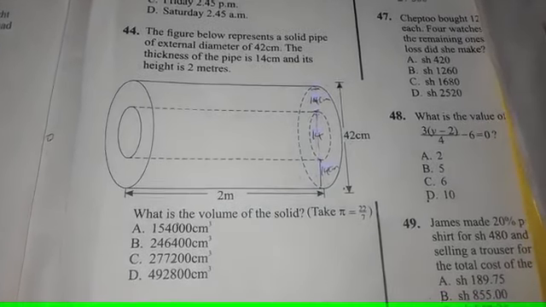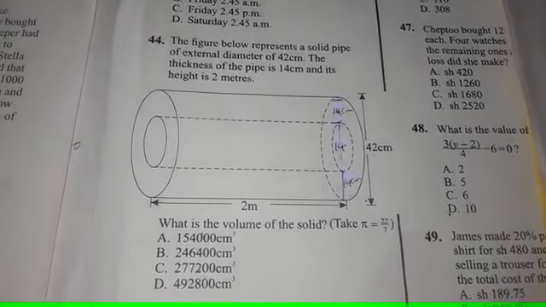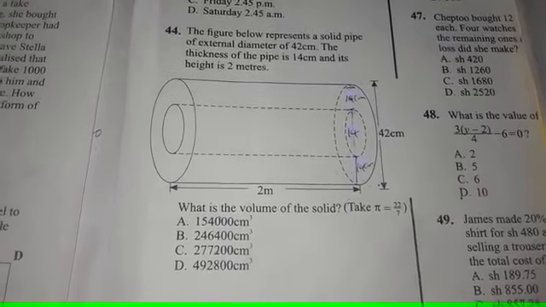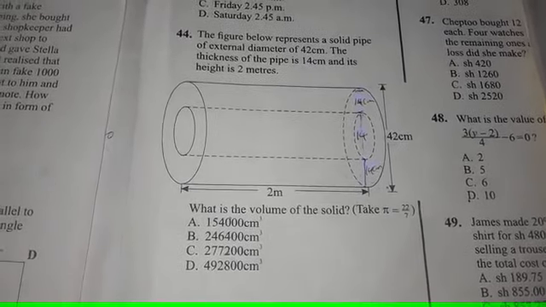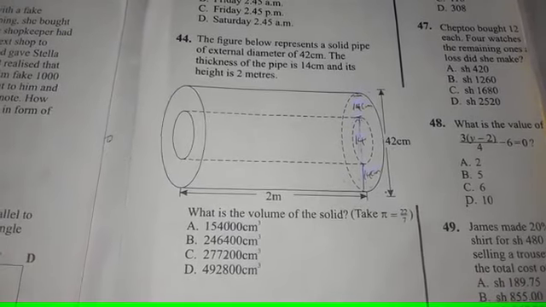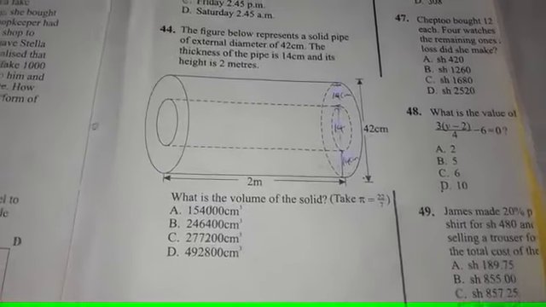Number 44. The question on volume. The figure below represents a solid pipe of external diameter 42 centimeters. The thickness of the pipe is 14 centimeters and its height is 2 meters. What is the volume of the solid?